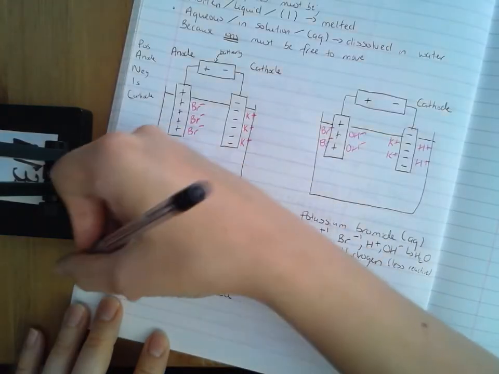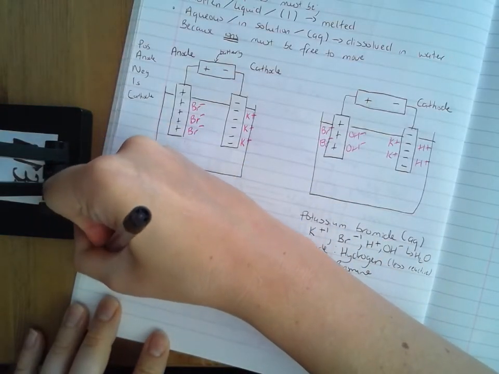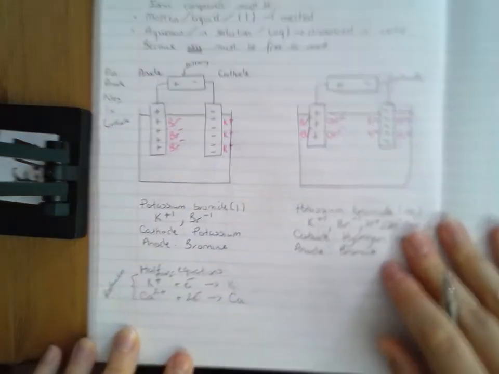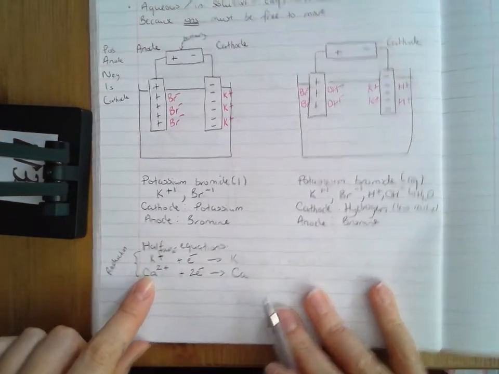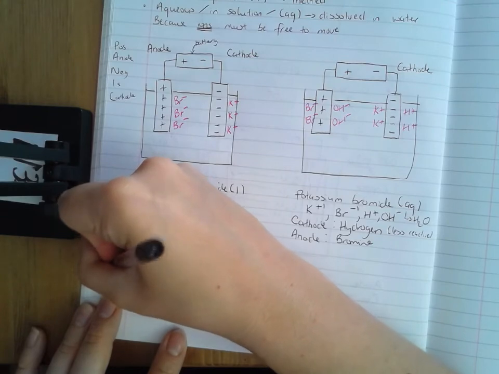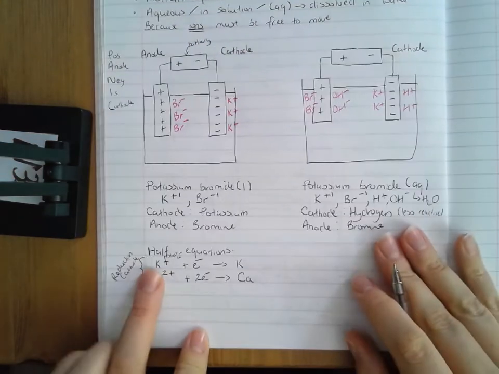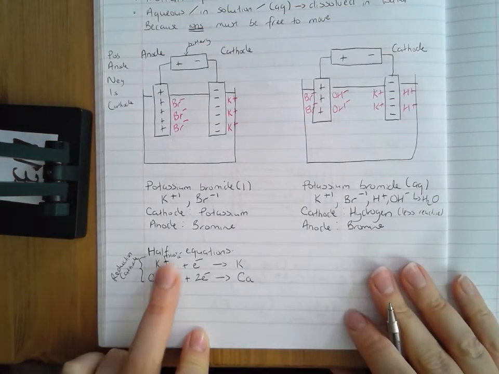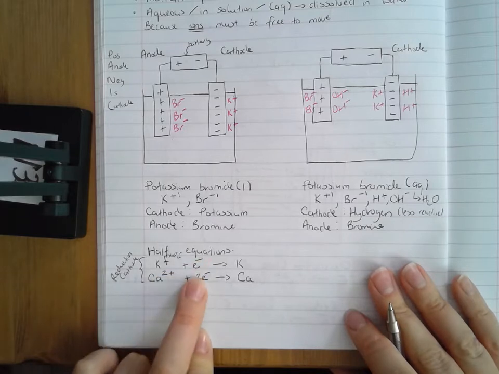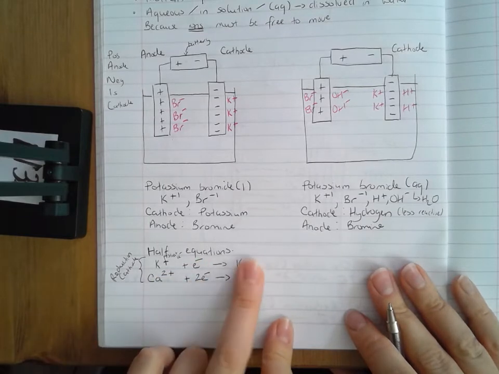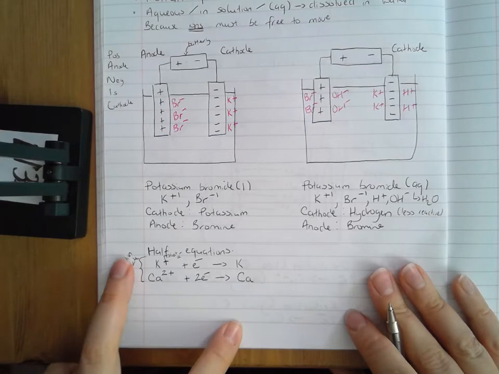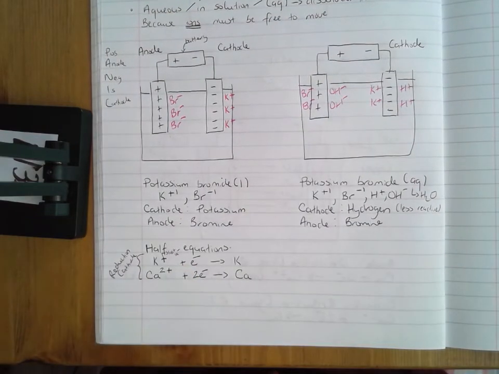So I can say that this is an example of reduction. These are the half equations that I would see at the cathode, because my positive ions go to the cathode, and then at the cathode, they get their electrons back, they become neutral atoms once more. And because they're gaining electrons, I say it is reduction.